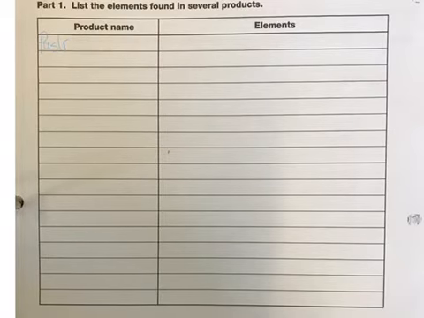You'll be doing this on Shobi. And the elements that we've seen so far are hydrogen, carbon, nitrogen, and sulfur. And the fifth one is oxygen. And then I'll just keep adding to the list as we go.